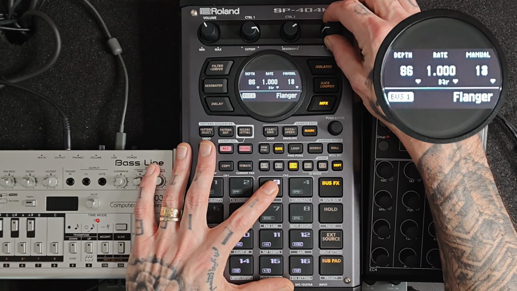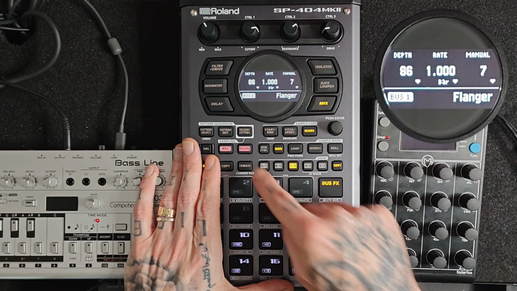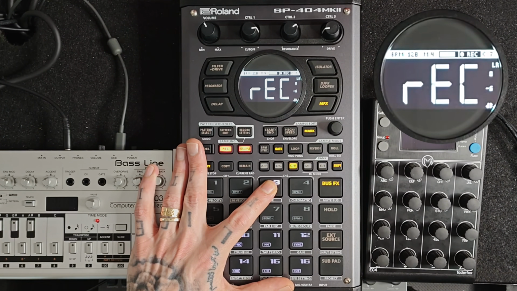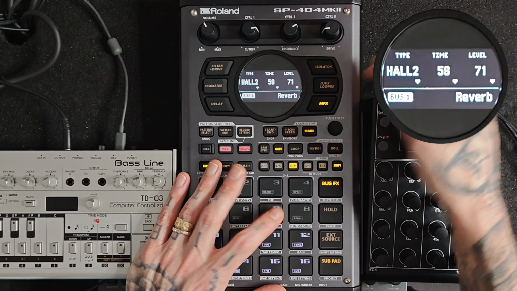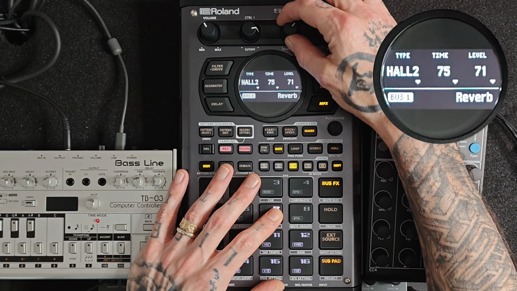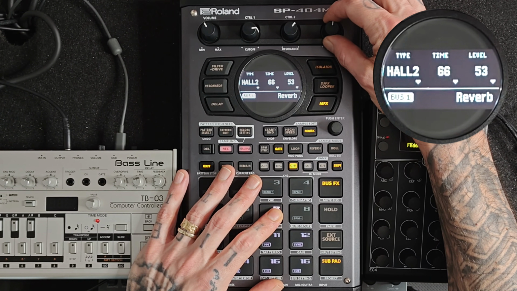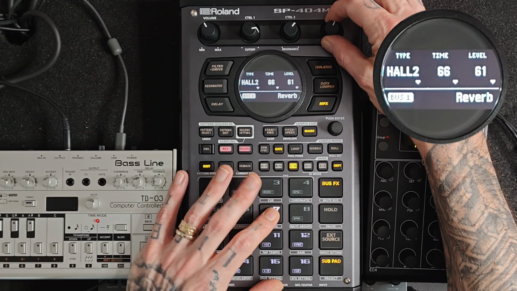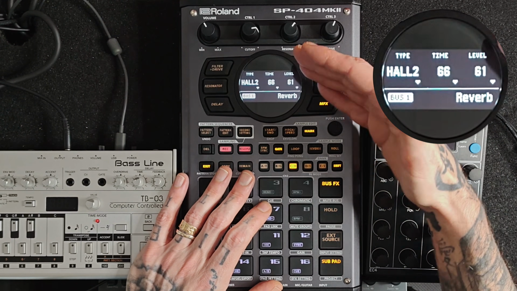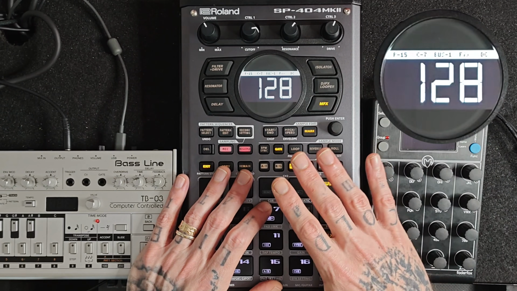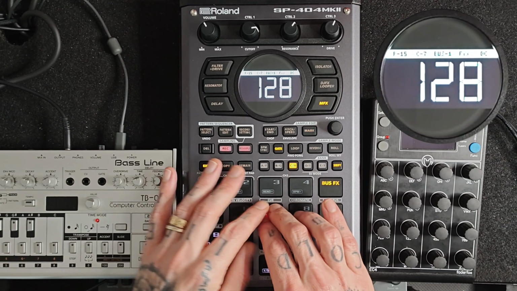Could be cool. Let's try. Delete this one, and now is the time for the reverb. I've always tried to adjust the time and the level of the reverb according to the space I have in my sample.